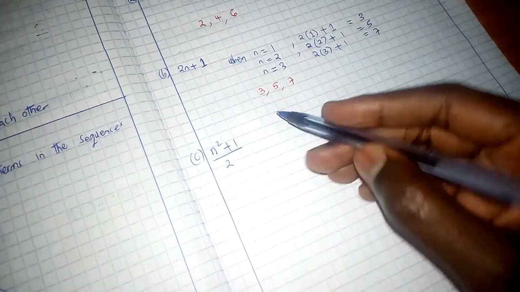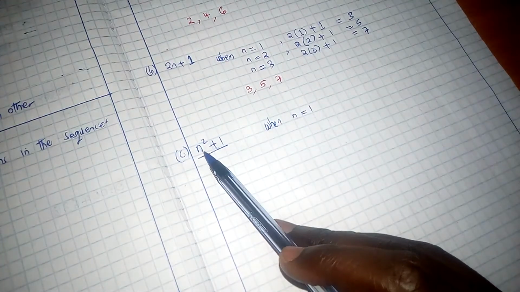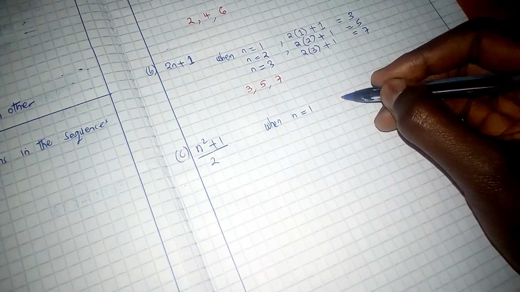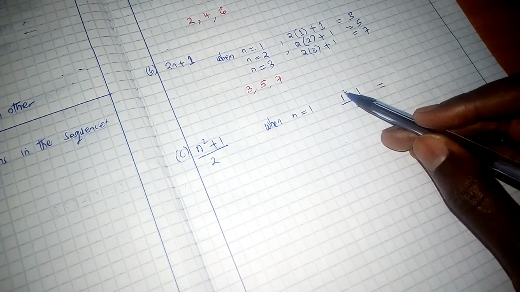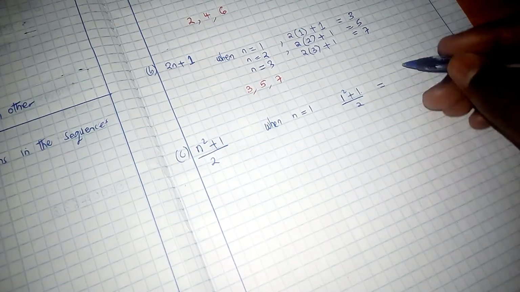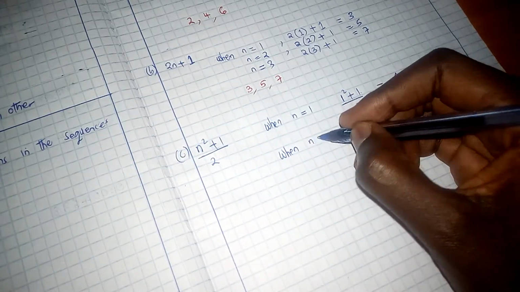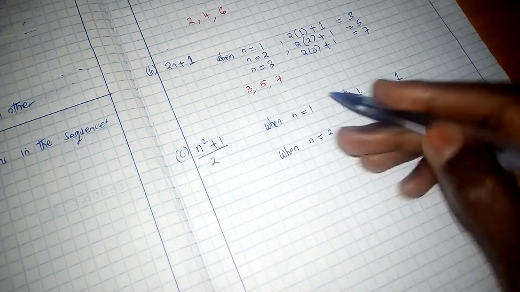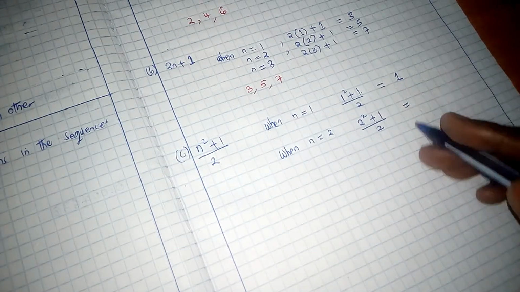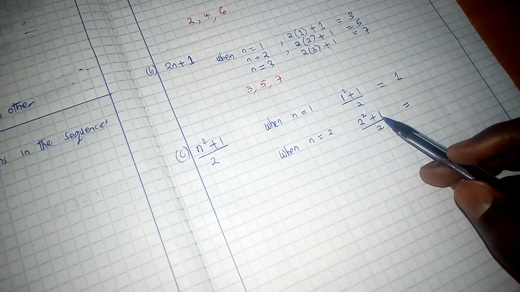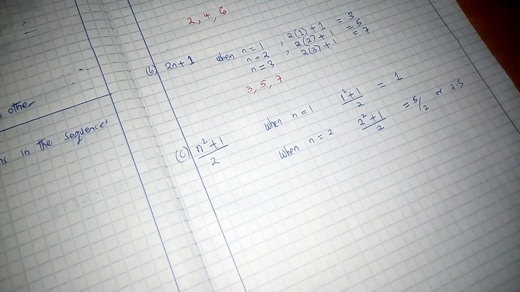When we look at example 3, when n is 1, we substitute 1 here, so that we have 1 squared plus 1 over 2. And 1 squared is just 1, plus 1, that is 2 over 2, we get 1. Then when n is 2, what are we going to have? We are going to have 2 squared plus 1 over 2. And 2 squared is 4. If you add 1, you get 5 over 2. Or this is just 2.5.